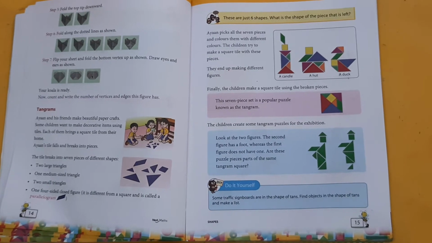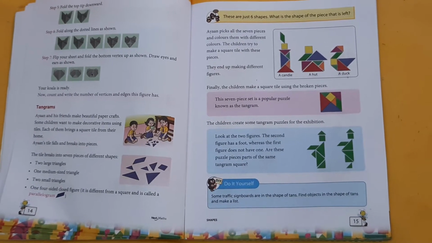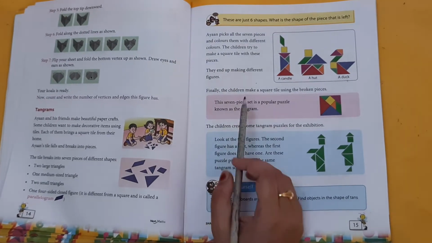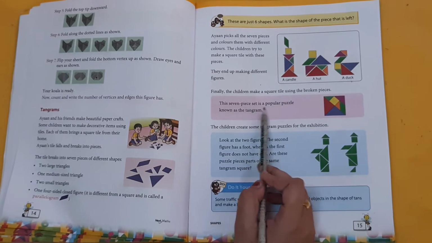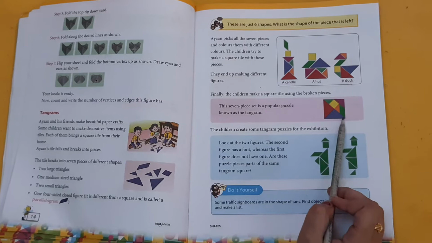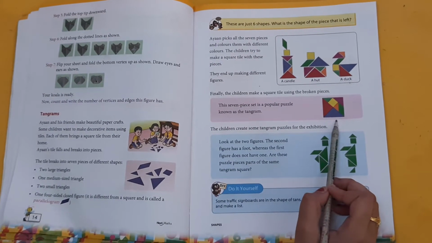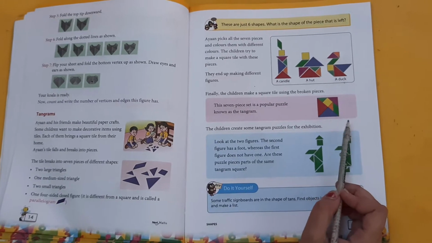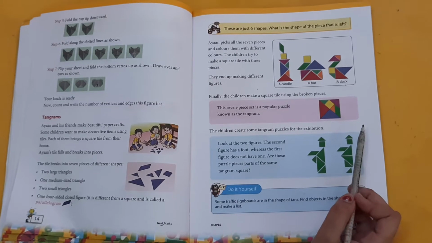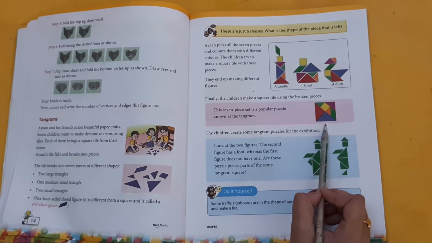Tangrams. The tangram is an old Chinese puzzle. The 7 flat shapes of the puzzle are called tans. This 7-piece set is a popular puzzle known as tangram. This is a tangram. You can see so many shapes in this. The pieces of a tangram can be put together to form different interesting shapes. So this is tangram.